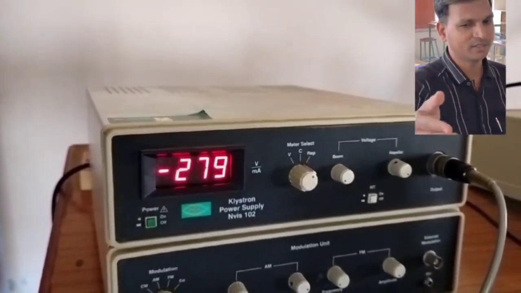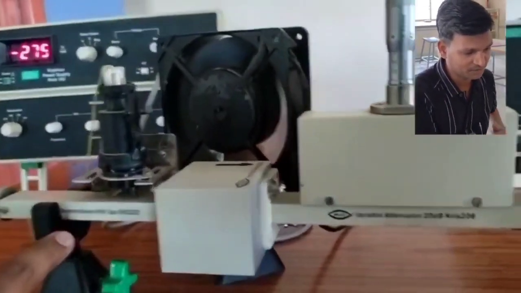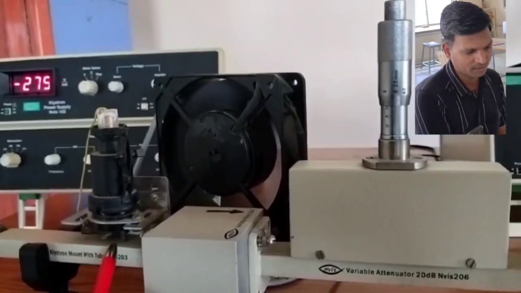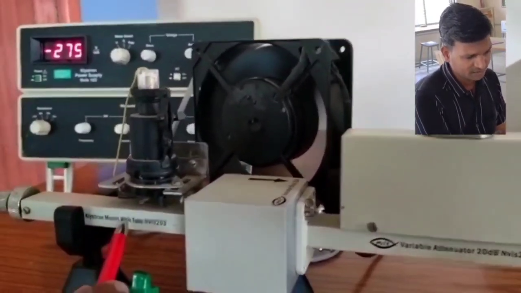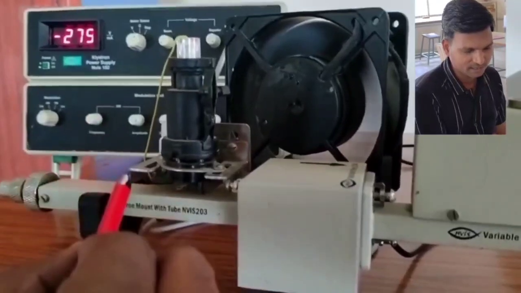Okay students, now we are going to switch it on. In this microwave bench setup, the name of the first device is the Klystron mount with tube. This device is used to transfer the power from the Klystron mount to the rectangular waveguide.